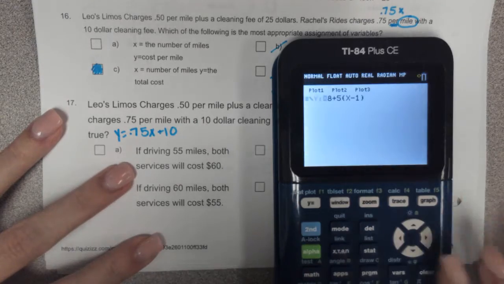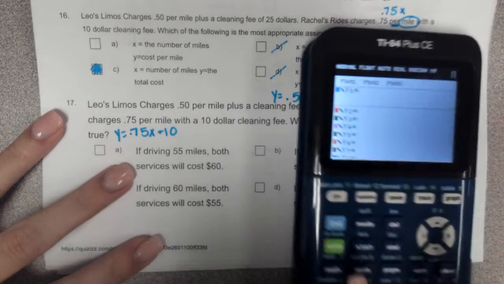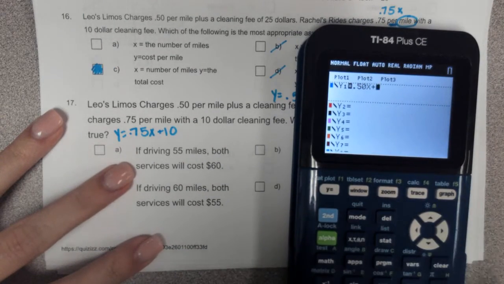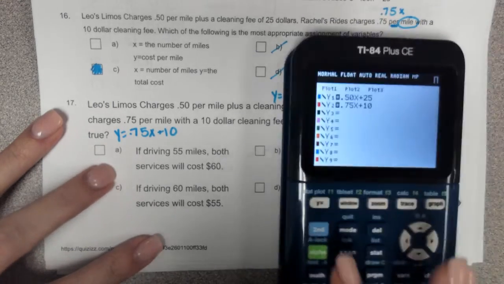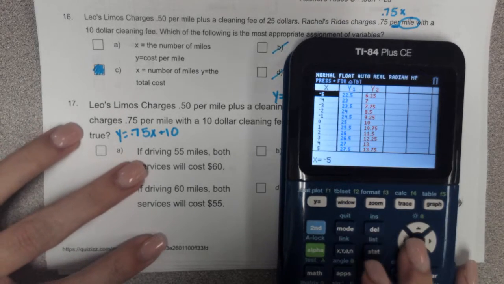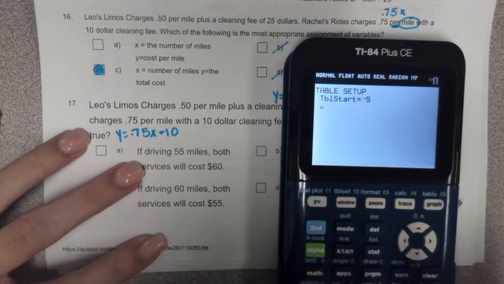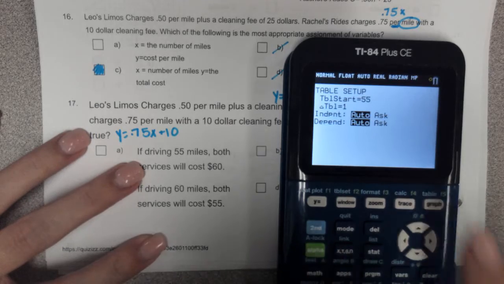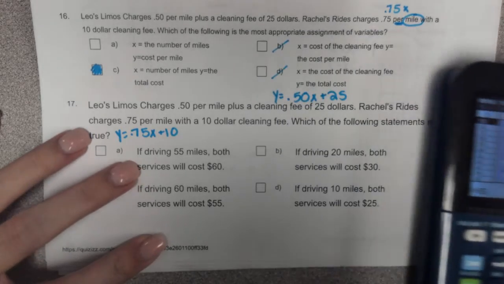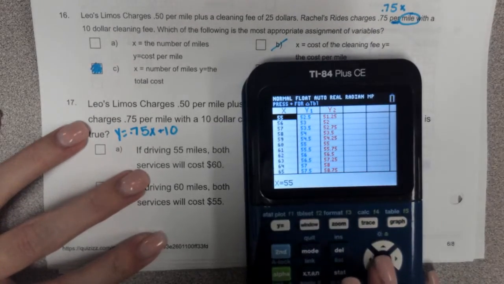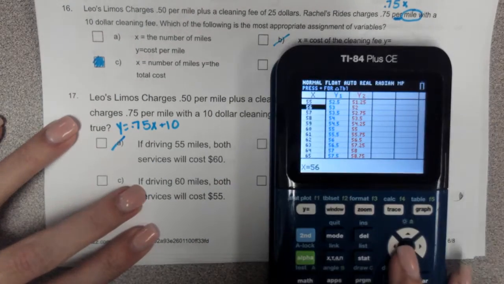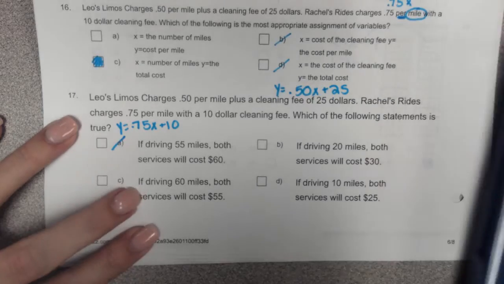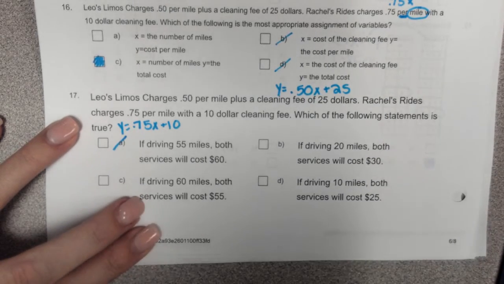All right, so I'm going to put these both in my calculator, especially because they're both y equals. So 0.50x plus 25, 0.75x plus 10. So if driving 55 miles, so if we could jump down to 55. If driving 55 miles, both services will cost $60. Nope. If driving 60 miles, both services will cost $55. Yes.